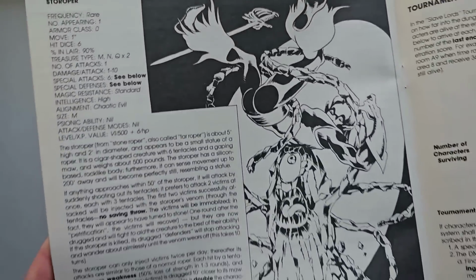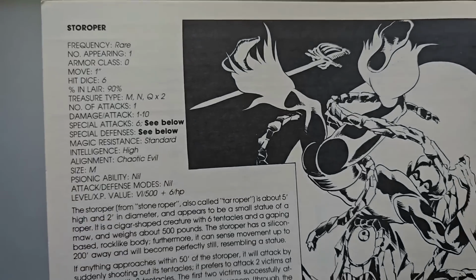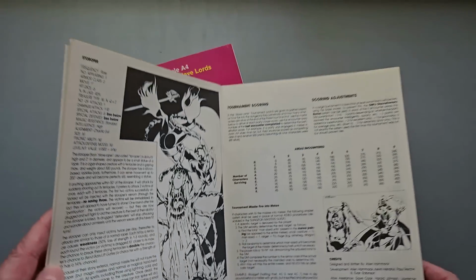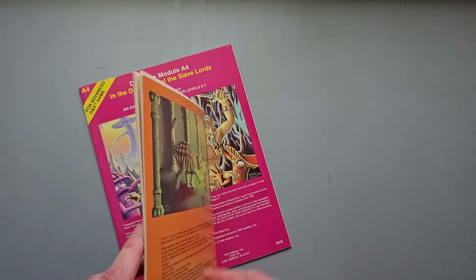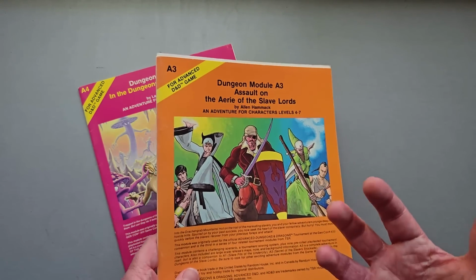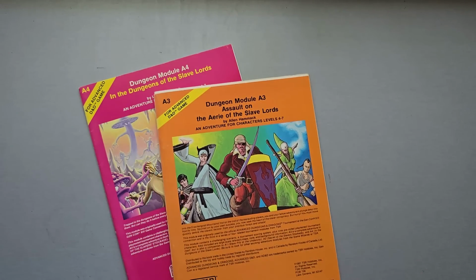All right, now this is the new monster that debuted in this. This is the Stone Roper. Really hasn't had legs; a lot of these monsters haven't really moved on from debuting in these adventures for whatever reason. So, that's A3. Now let's wrap up with A4.